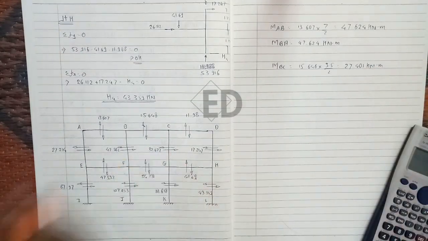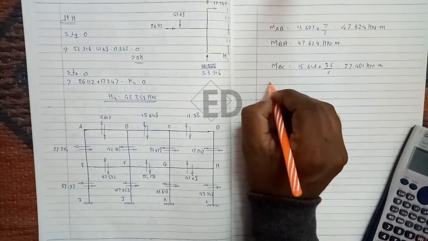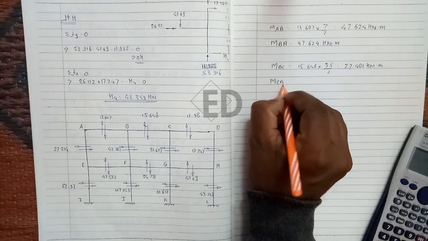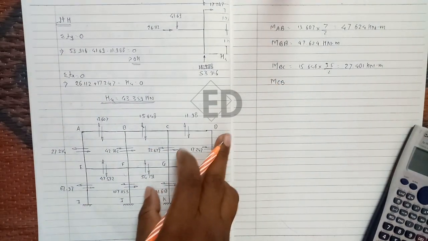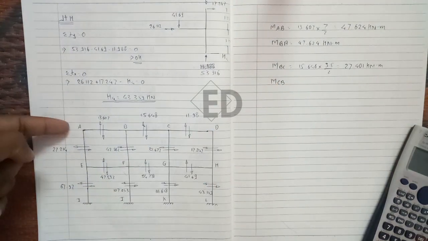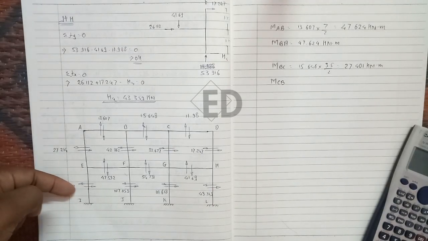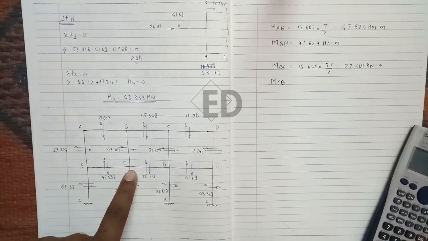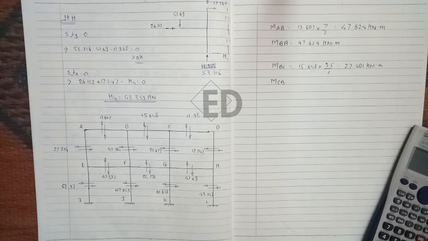Likewise we are able to calculate all the moments, that is moment from C to B, C to D, D to C, moments in columns, all are we able to calculate.